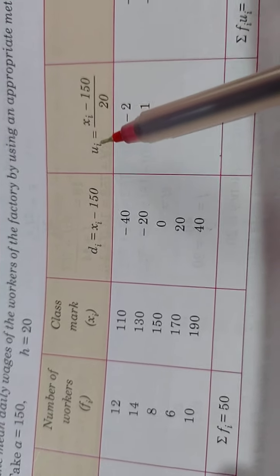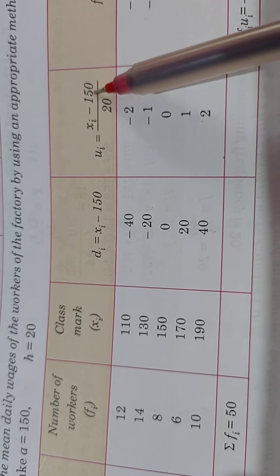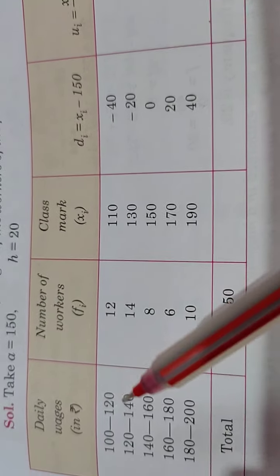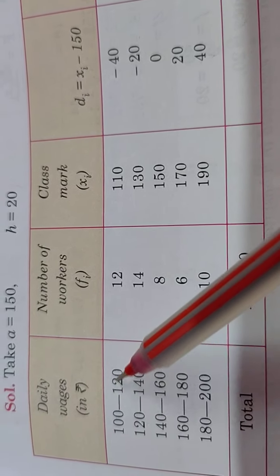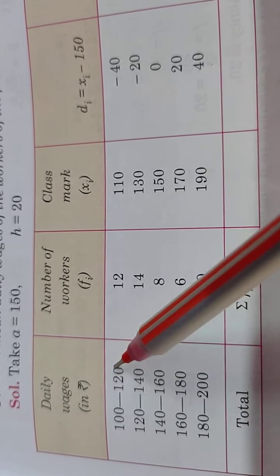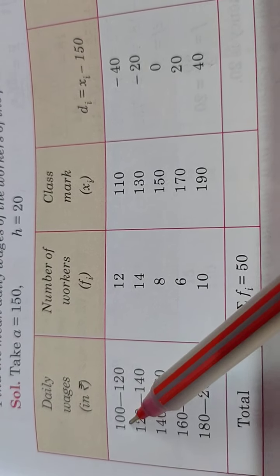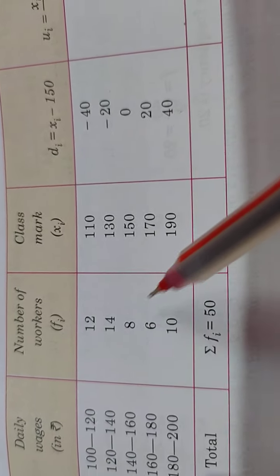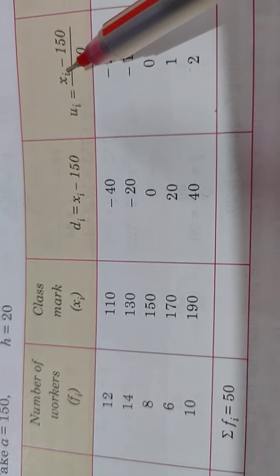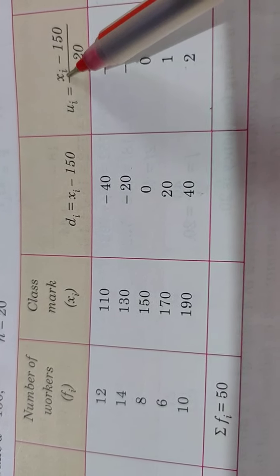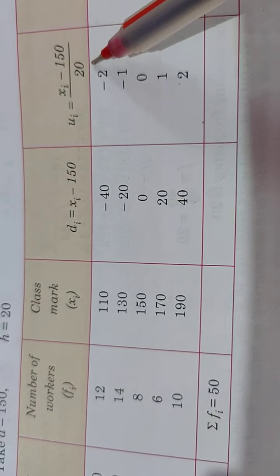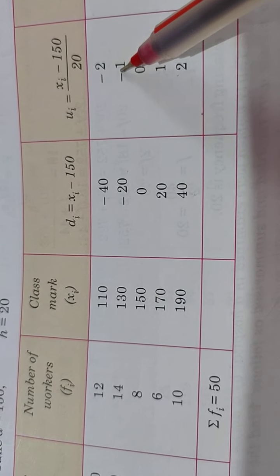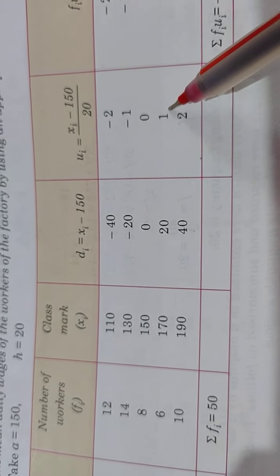And then the formula ui is xi minus A upon h. Now h is 20. Why is h 20? h is nothing but the height of the class: 120 minus 100, 140 minus 120, 160 minus 140. This is nothing but the height of the class. It is 20. So apply this formula, ui is xi minus 150 upon 20. So minus 40 upon 20 is minus 2, minus 20 upon 20 is minus 1. Like this we can find out this column.